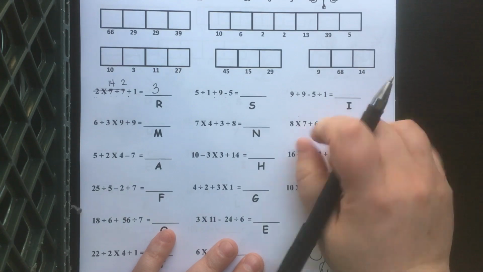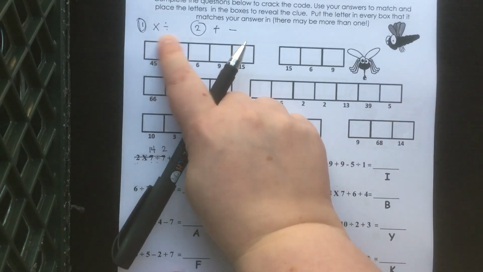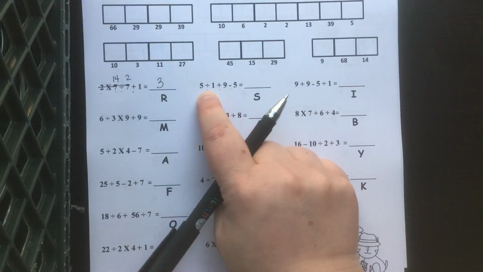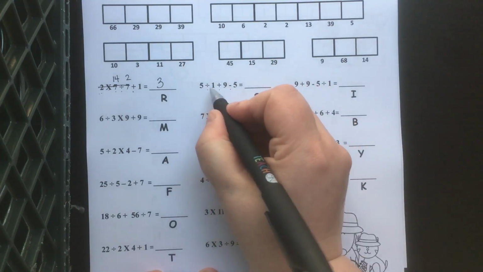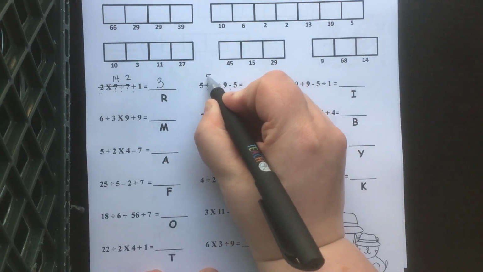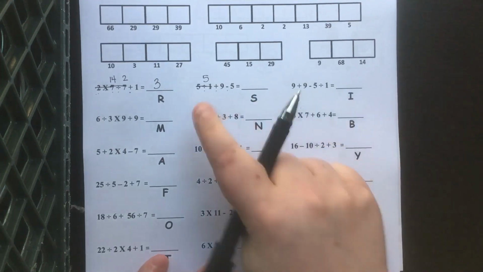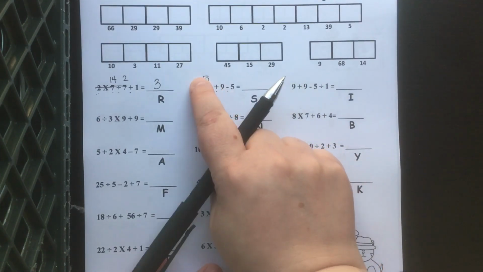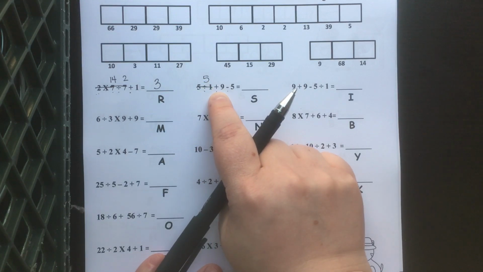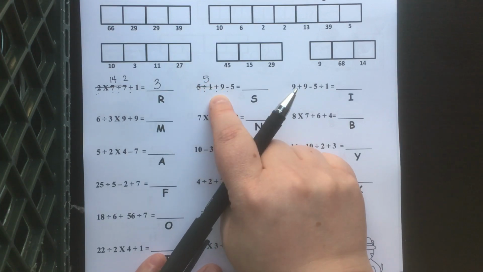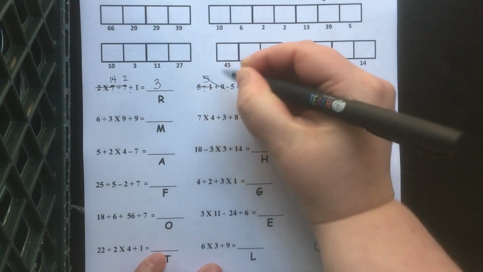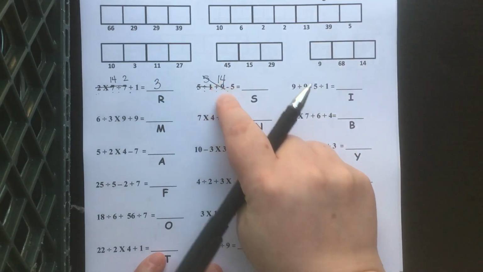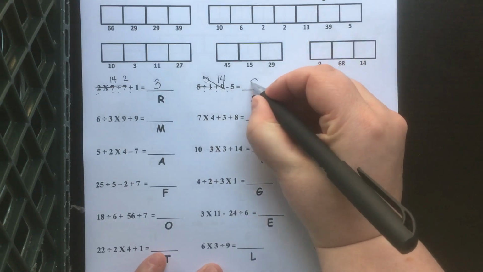Okay, so we have division, addition, and subtraction. We do multiplication and division first. So we're going to do the division problem first. 5 divided by 1 is 5. So now we can add and subtract. We're going to do the first one first, all the way on the left first. So 5 plus 9 is 14. This part's 14. 14 minus 5 is 9.